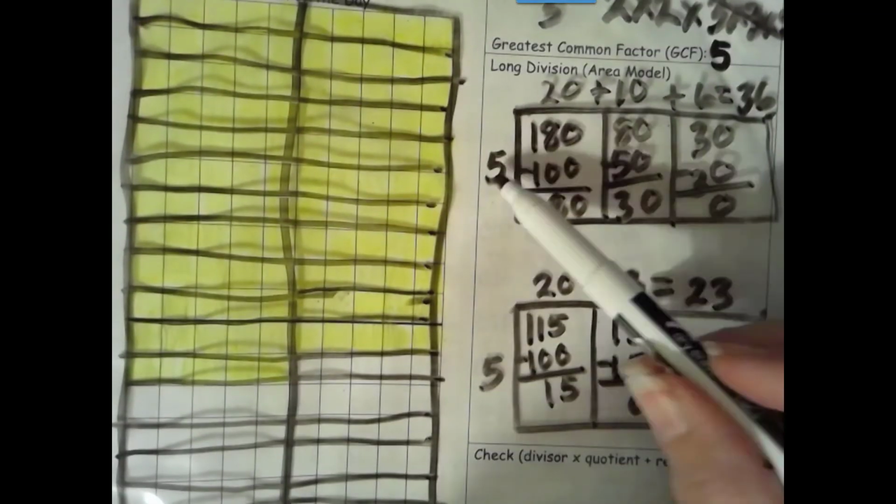We still need to check divisor times quotient plus remainder. Since our remainder is 0 for both, and the identity property of addition says when you add 0 it stays the same, we don't need to take time to add 0.